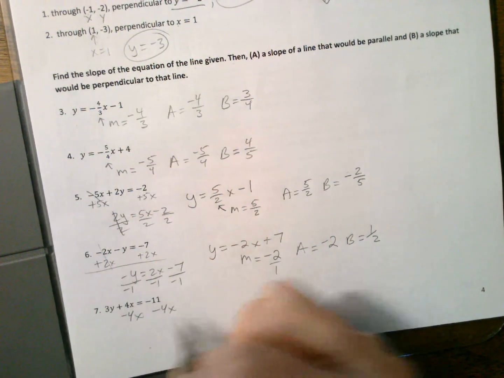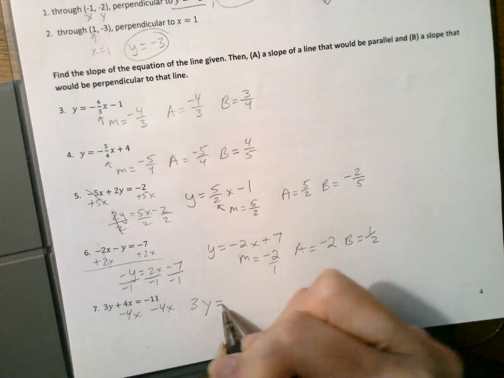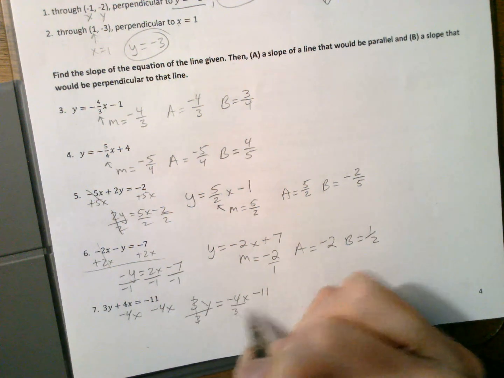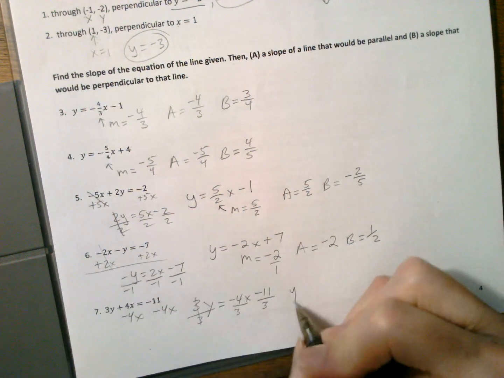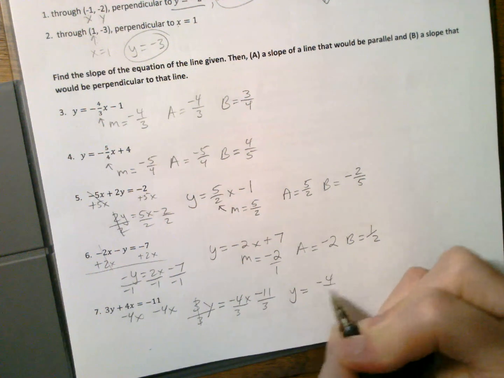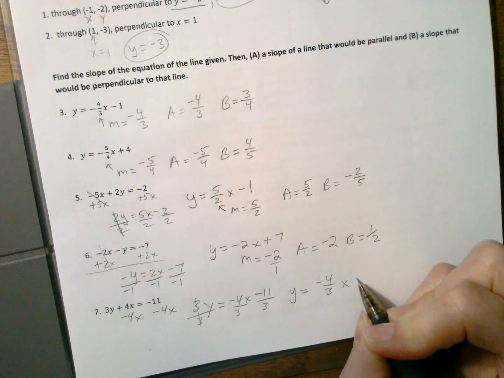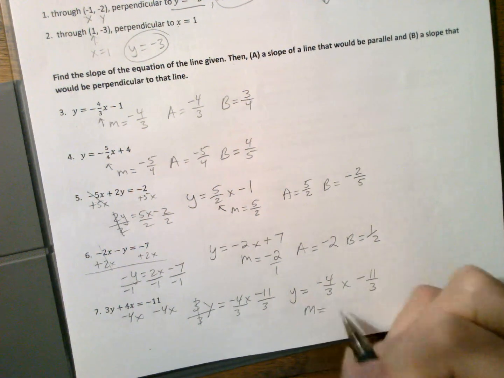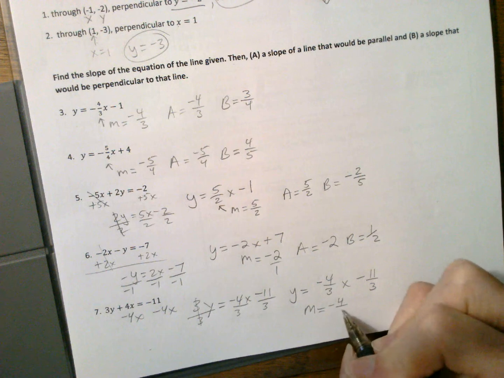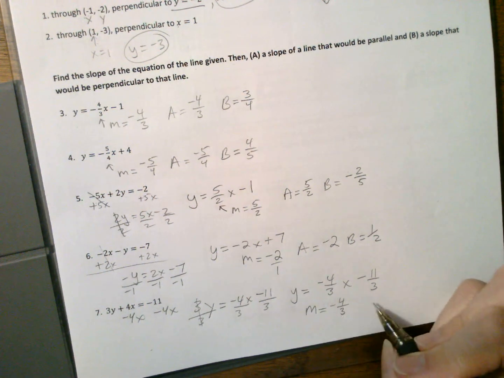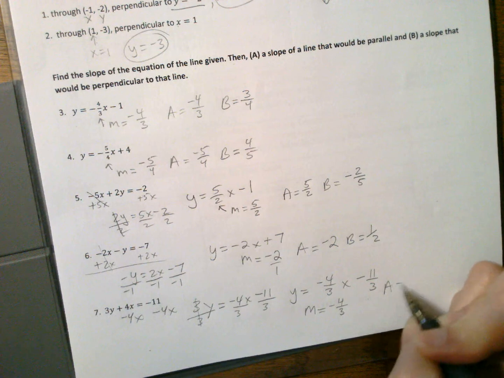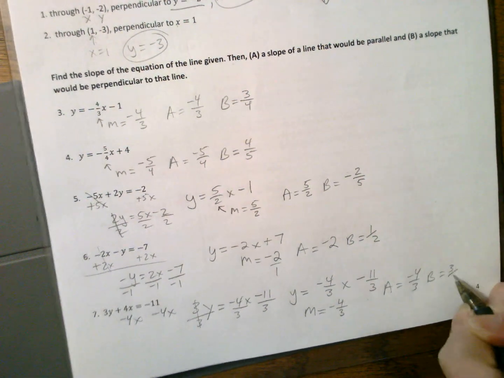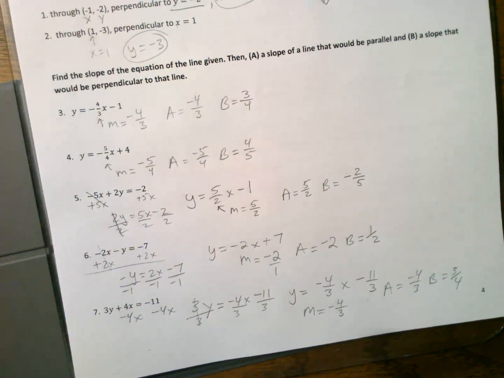Wrong form. Isolate my y. y would equal negative 4/3 x minus 11/3. We don't care about all that. We just care about the fact that the slope is that. So parallel would be the same, and perpendicular would be positive and flipped. Hope that was helpful.